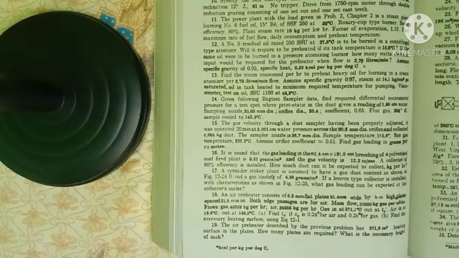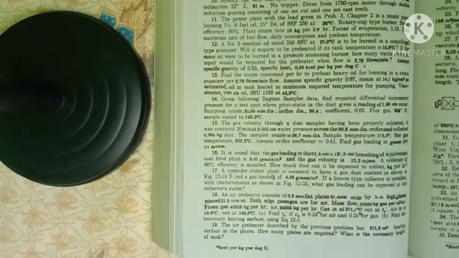If the same oil were to be burned in a pressure atomizing burner, how many watts electrical input would be required for the preheater when flow is 3.79 liters per minute? Assume specific gravity of 0.93, specific heat 0.55 kilocalories per kilogram per degrees Celsius.